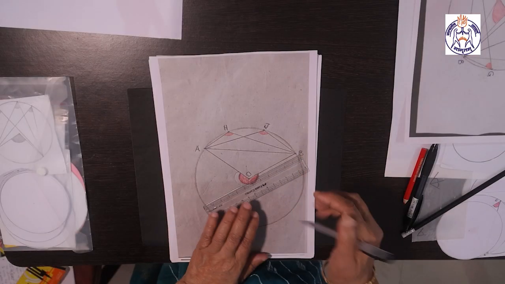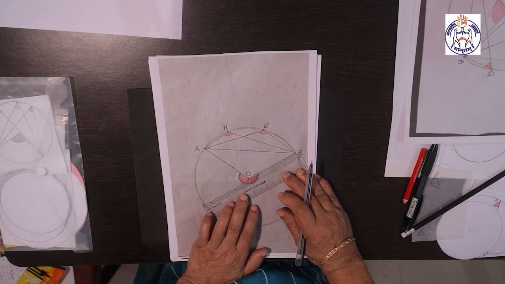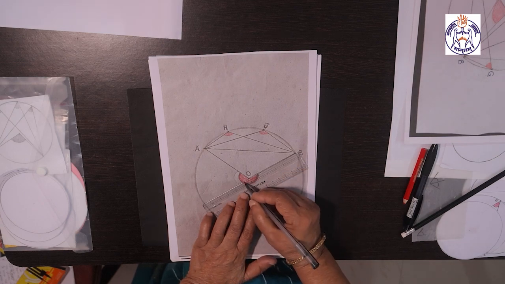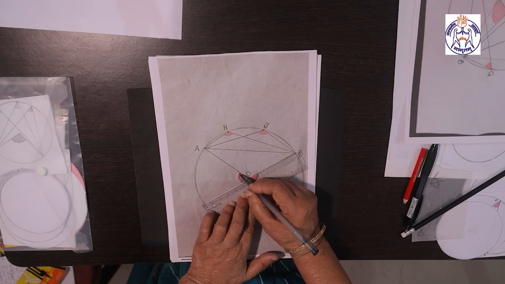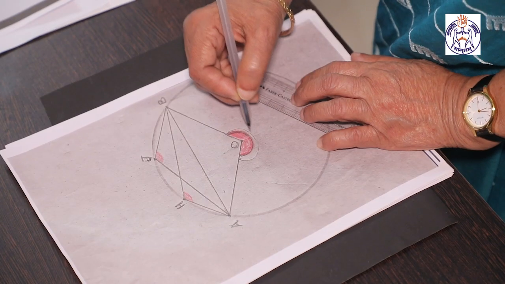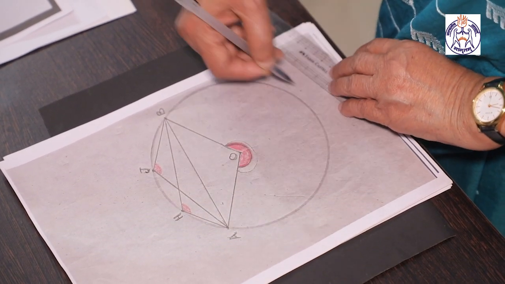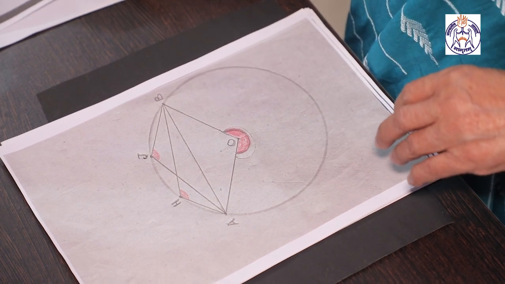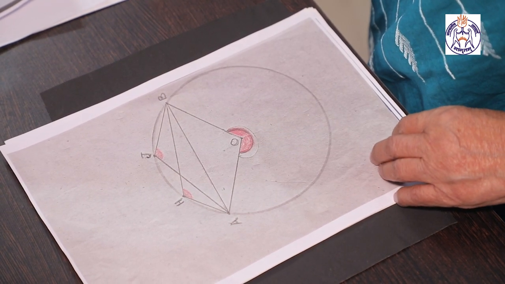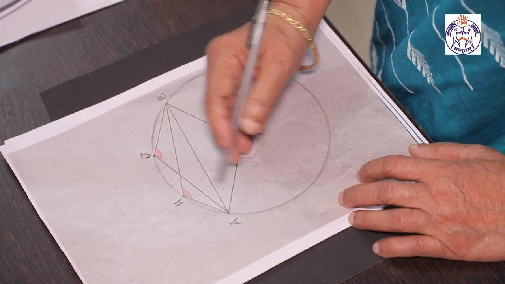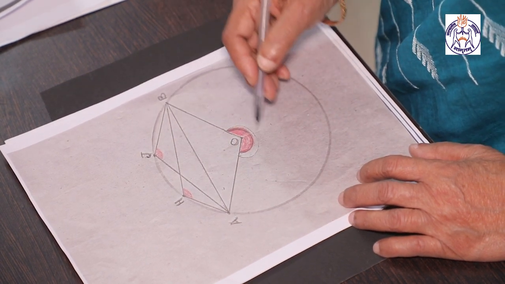If we place the ruler on OB, this part is the straight angle, that is 180 degree, and this part is more than 180 degree. This is a reflex angle subtended by the major arc. Now let us see again whether these angles are half the angle AOB.